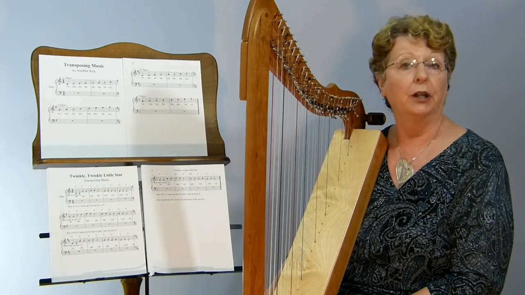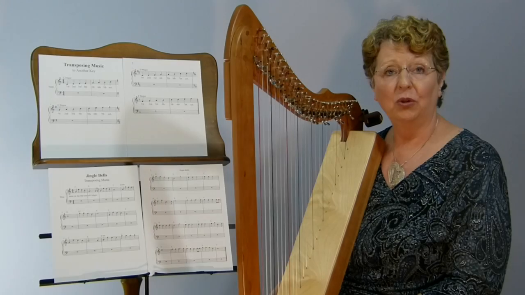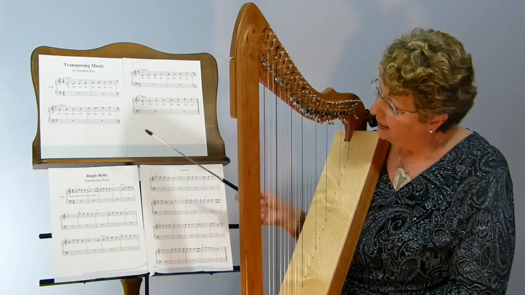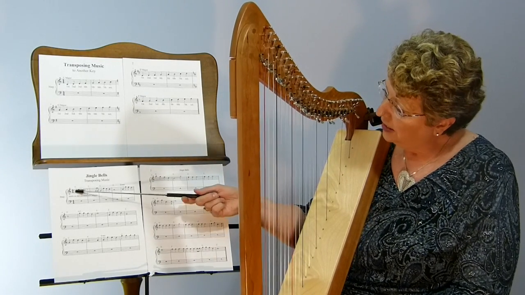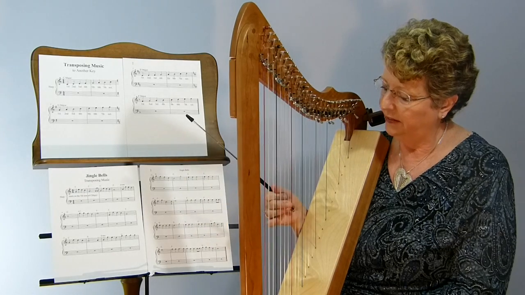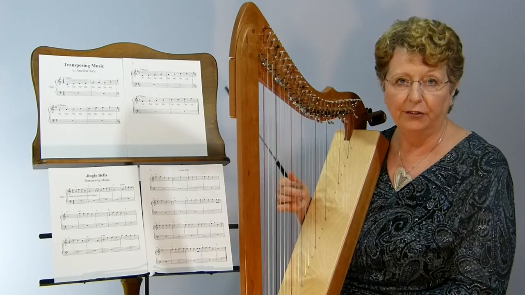We're going to go on and try another song now. Our next song we're going to work with transposing is Jingle Bells. It is in the key of C, and it starts on the 5th degree of the key of C. 1, 2, 3, 4, 5. That's where it starts, the verse part.